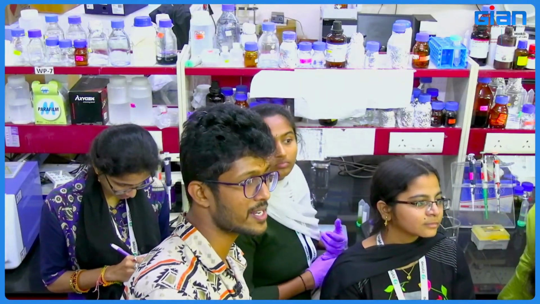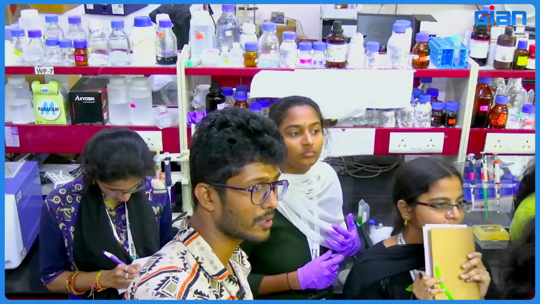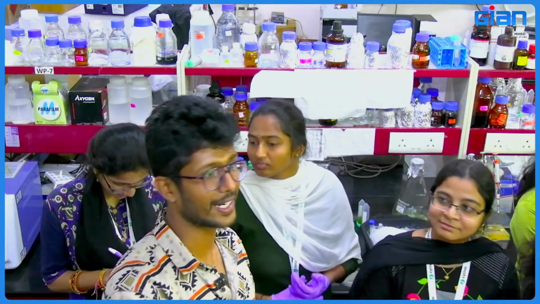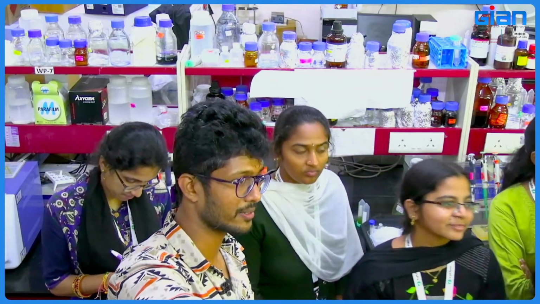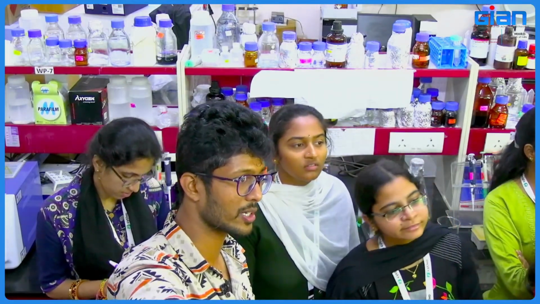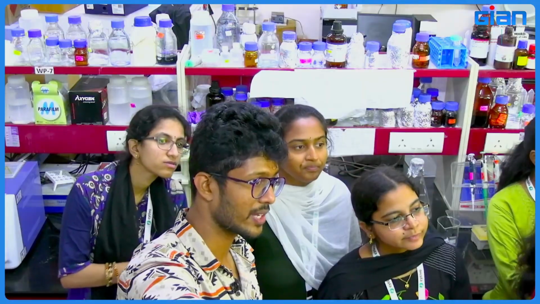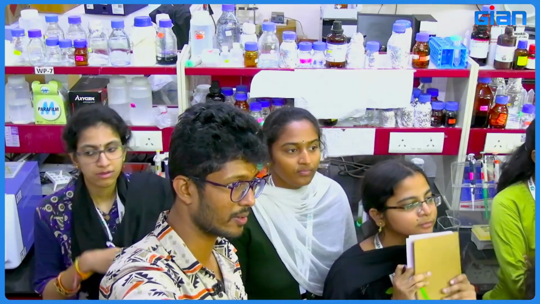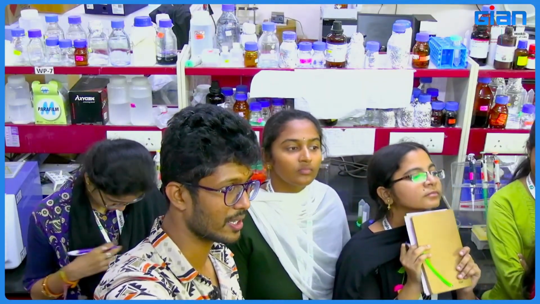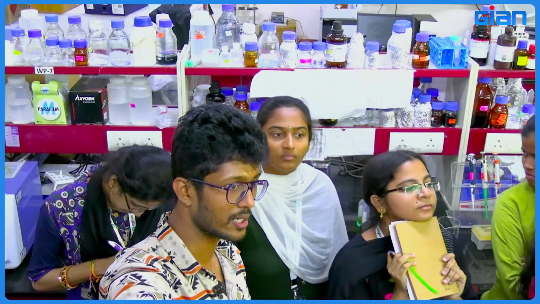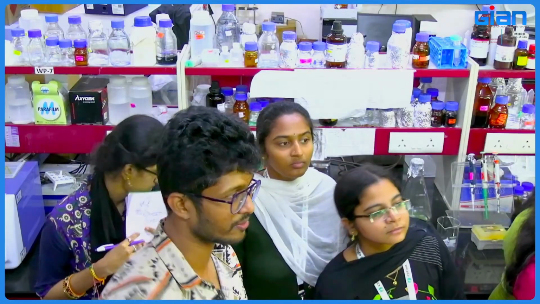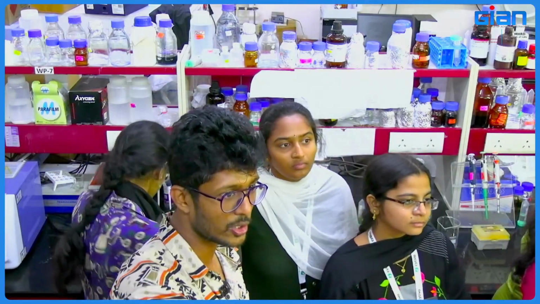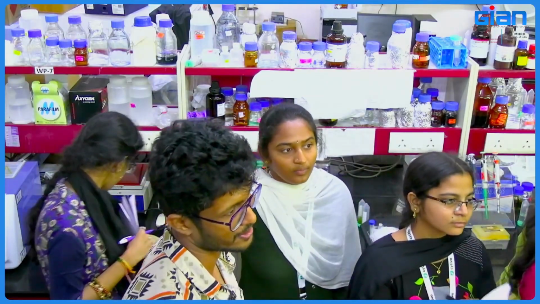This is a plate which I generated. This is the negative control, positive control, and this is the actual plate. In the positive control, we can see colonies, whereas in the negative control there is no colony. These are transformed cells, and we will be confirming using either PCR, RT-PCR, and localization. If your vector has any fluorescent tags, you can visualize them in the confocal microscope.